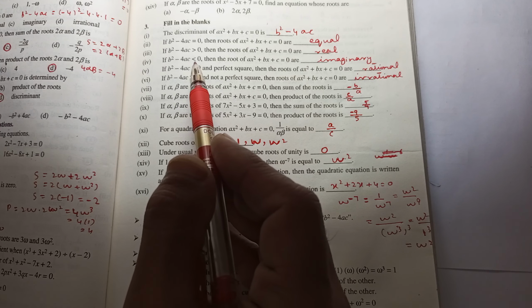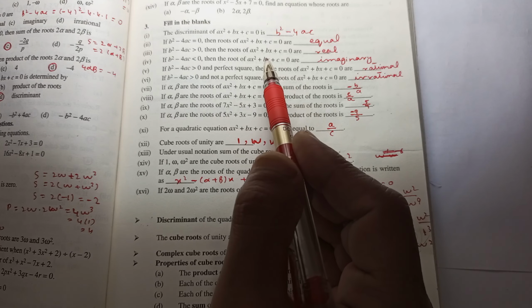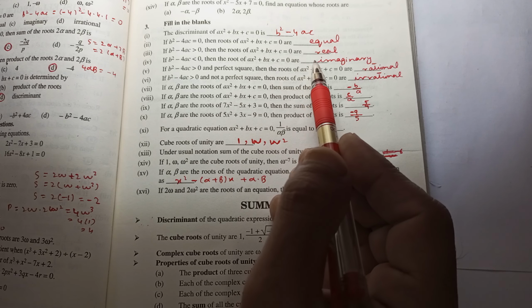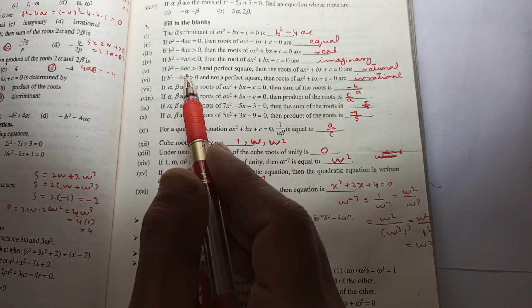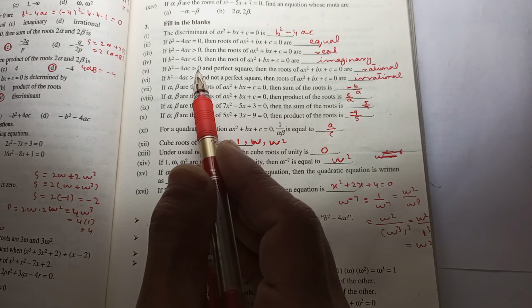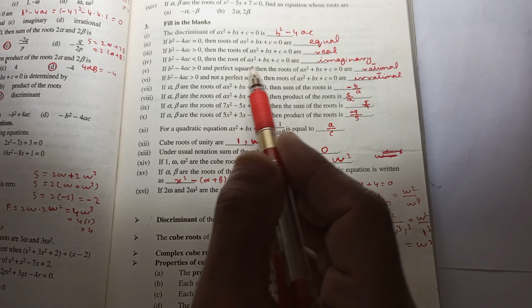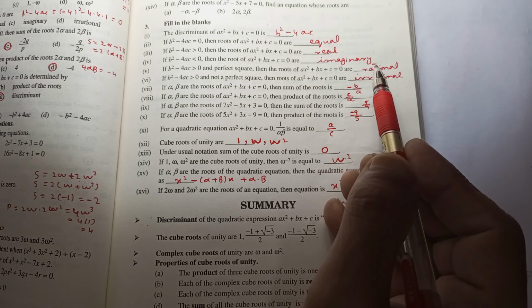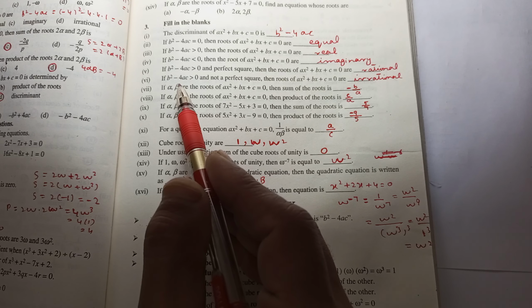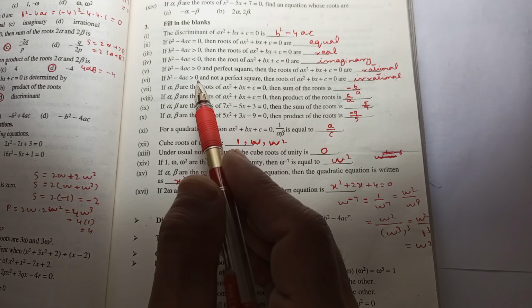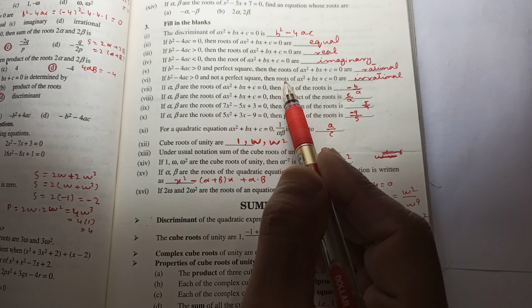Fourth, if b square minus 4ac is less than 0, then the roots of the equation are imaginary. Fifth, if b square minus 4ac is greater than 0 and a perfect square, then the roots of the equation are rational. Sixth, if b square minus 4ac is greater than 0 and not a perfect square, then the roots of the equation are irrational.